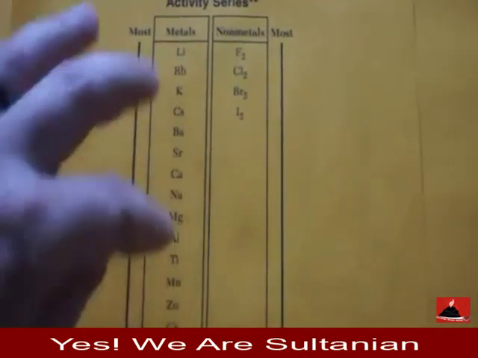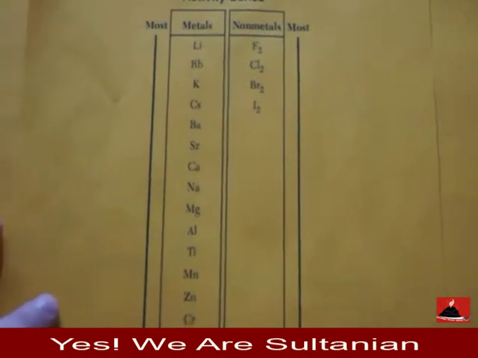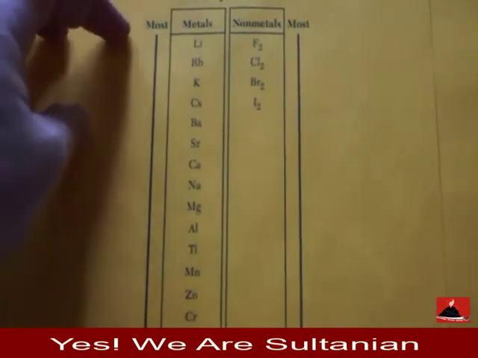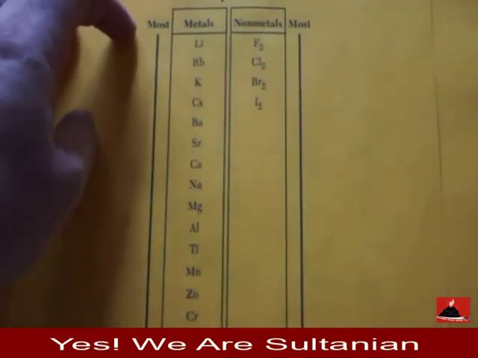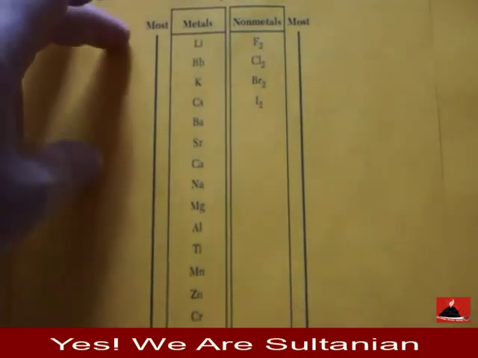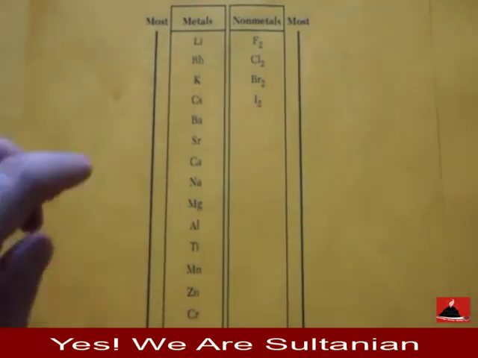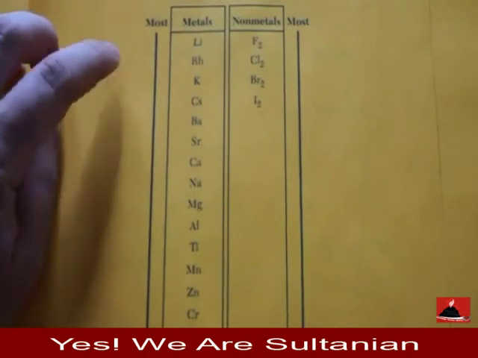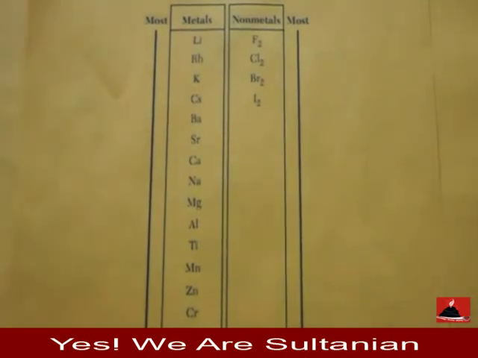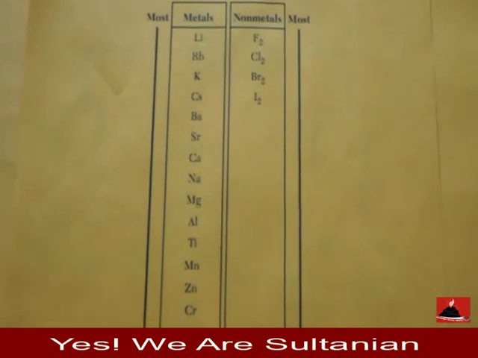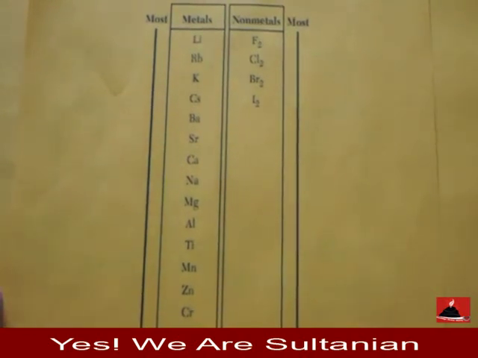So, here's Table J. You have your list of all your metals, and hydrogen's there as your standard. These elements up top lose electrons, these gain. These are oxidized, these are reduced, and if these are oxidized, they're really good reducing agents. Down here, since these are reduced, they're really good oxidizing agents. So hopefully you can remember that if you're ever asked.